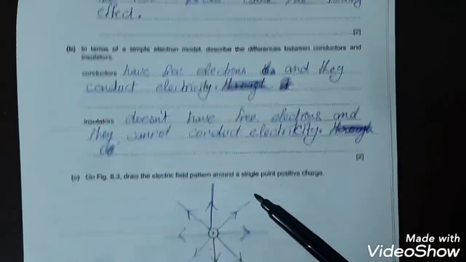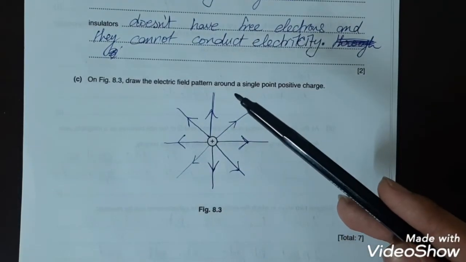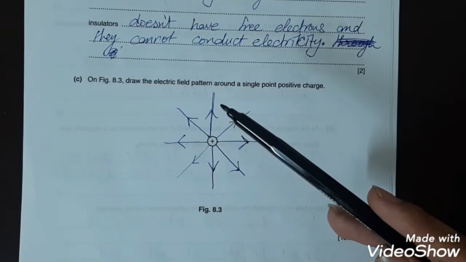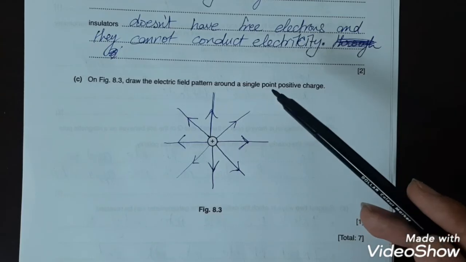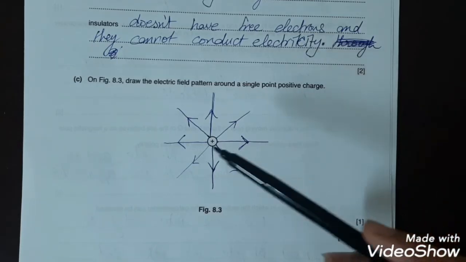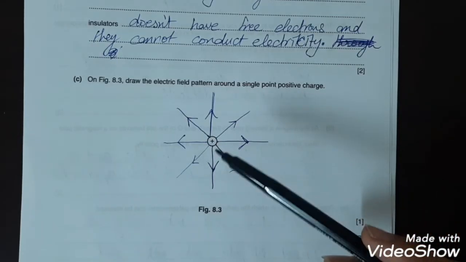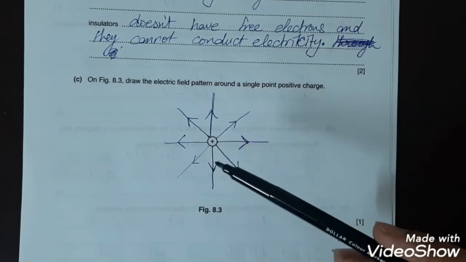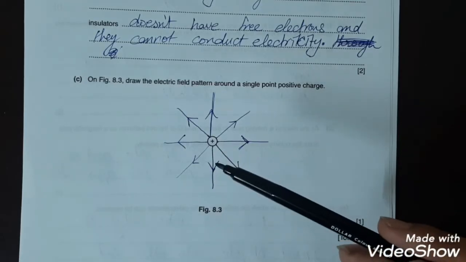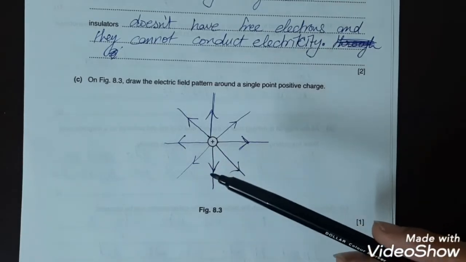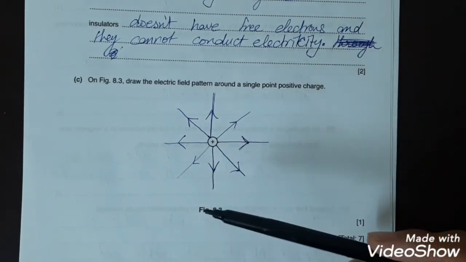Then part C states on figure 8.3, draw the electric field pattern around a single point positive charge. So for positive charges, the field lines move out from the center.